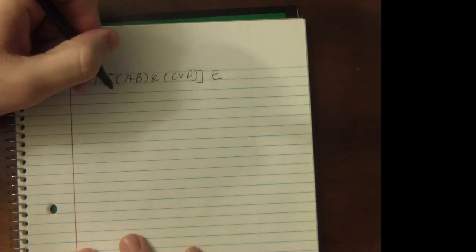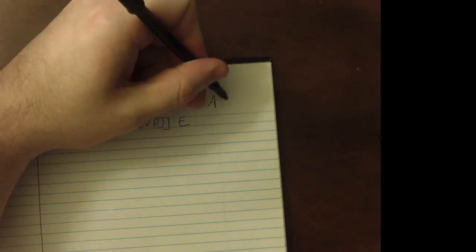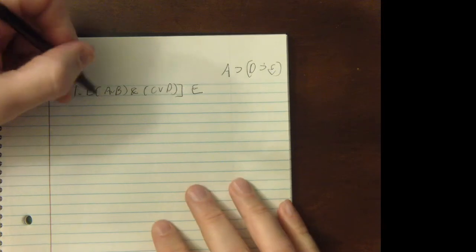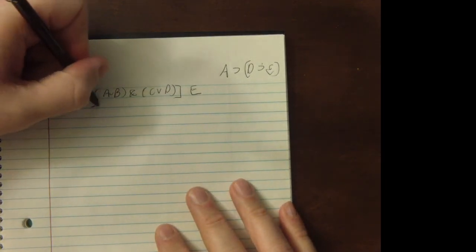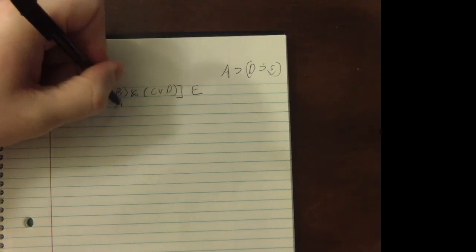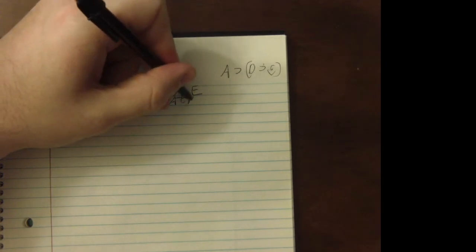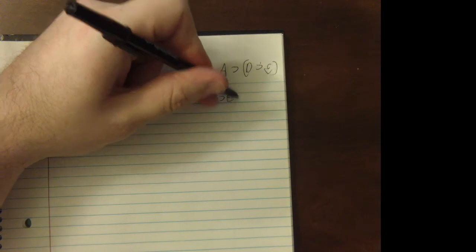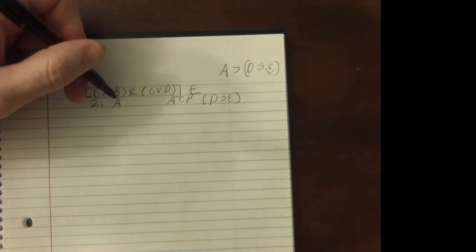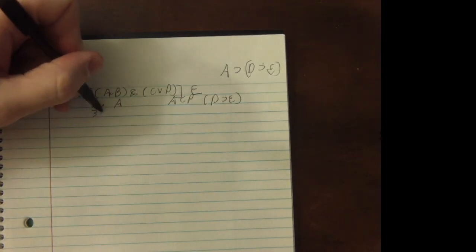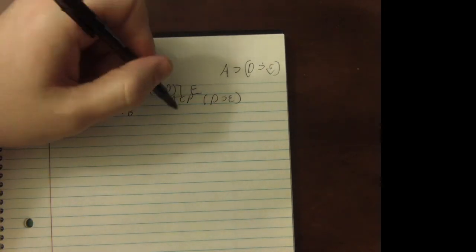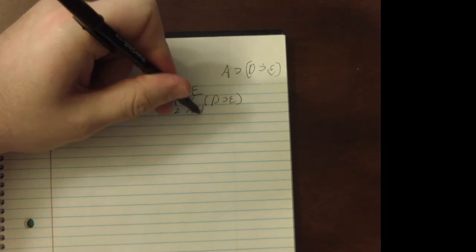So, what if we were trying to get, well, let's say A, assume for conditional proof. What am I trying to show? Now I'm trying to show that D implies E. Well, I could do A or B pretty easily using line 2 addition, and you might say, now what?